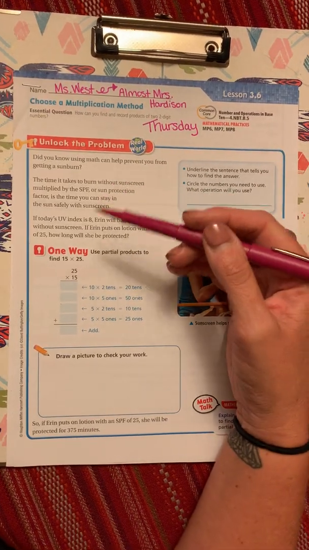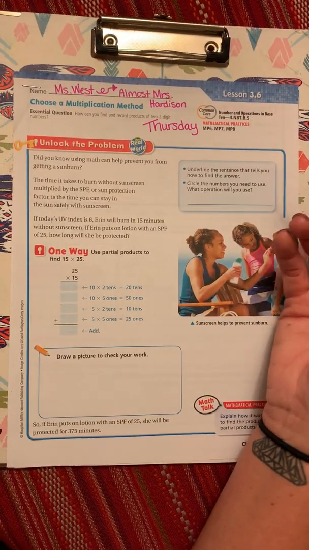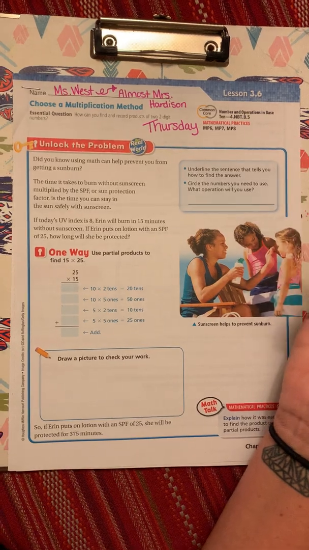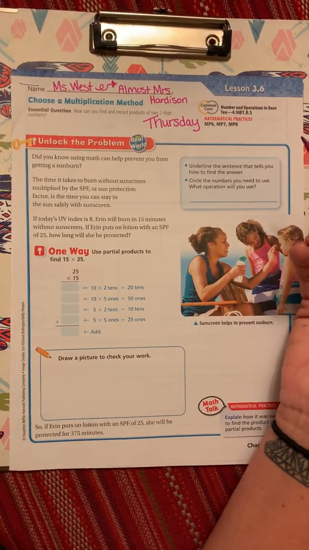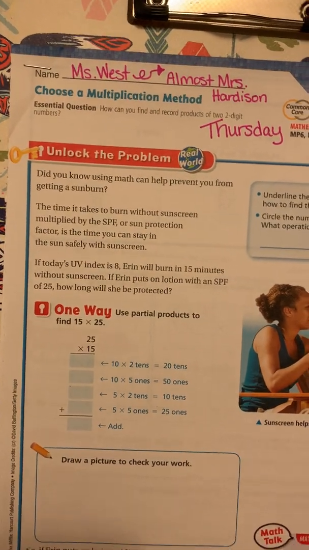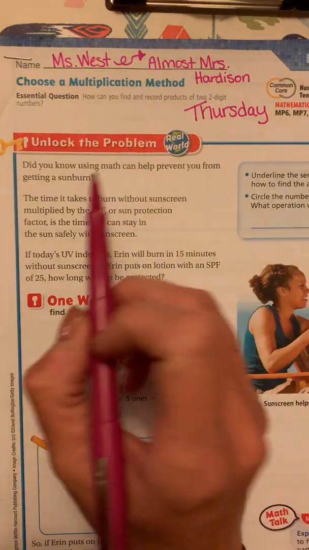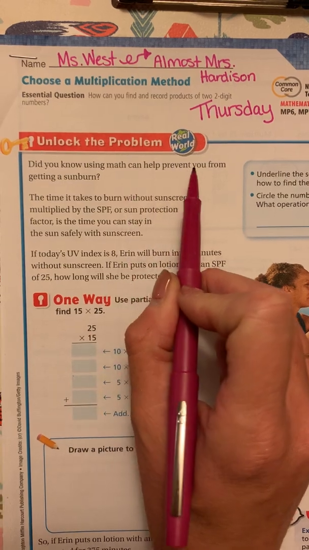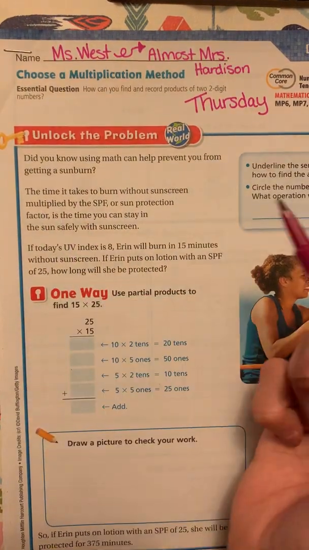Normally, I like to skip the unlock the problem because it doesn't necessarily use our method, but there's some really cool information here that I feel like a lot of you guys don't know, and it's about sunscreen. It says, did you know using math can help prevent you from getting a sunburn?